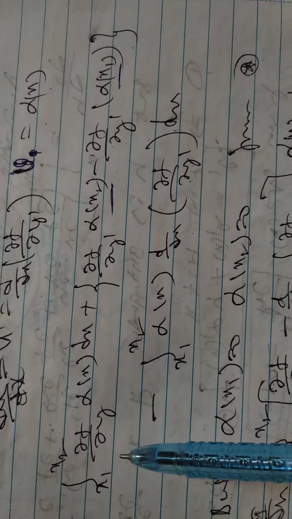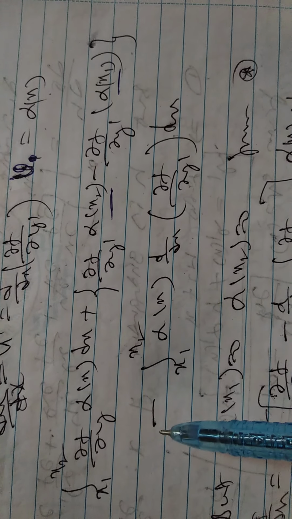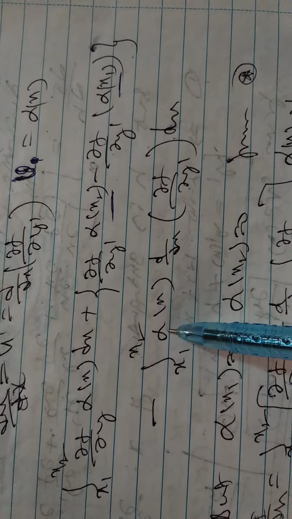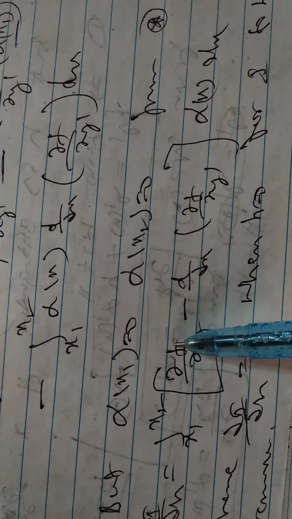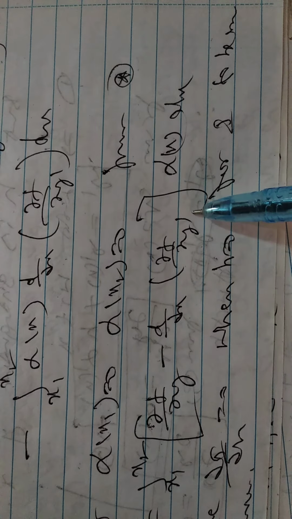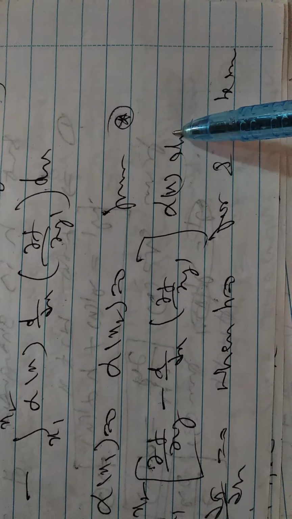What is common? You have to take that common: η(x) and dx are common. Taking the remaining, you get the integral from x1 to x2 of [∂f/∂y minus d/dx of ∂f/∂y'] times η(x) dx. You take common, then you get this equation.